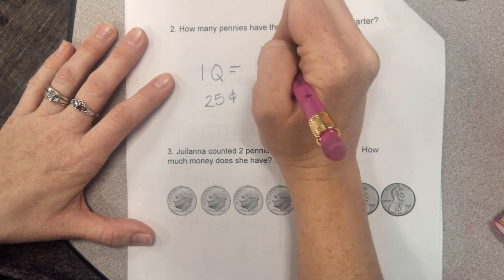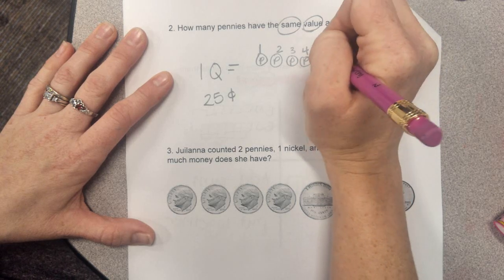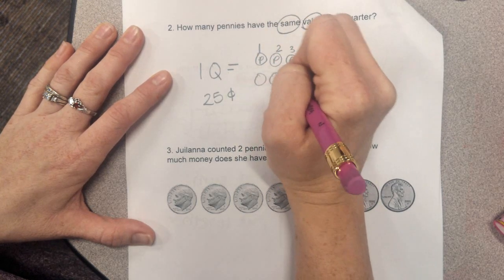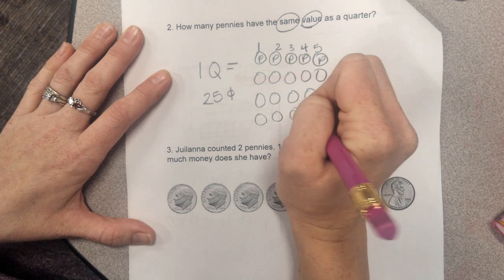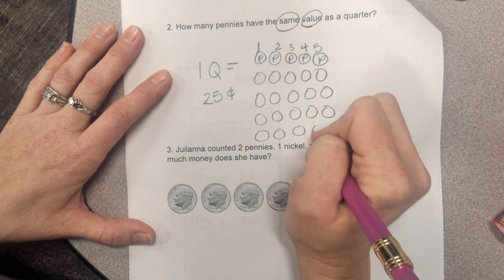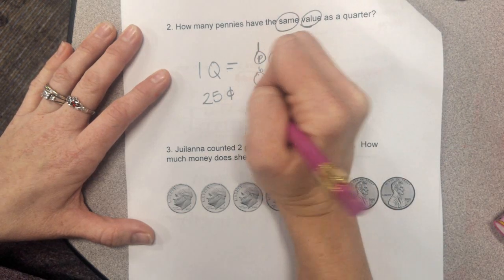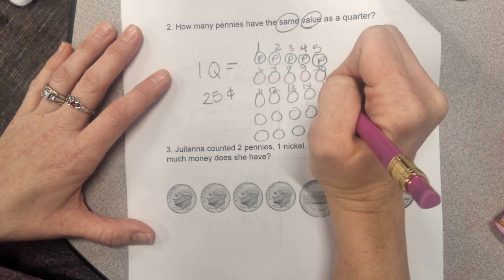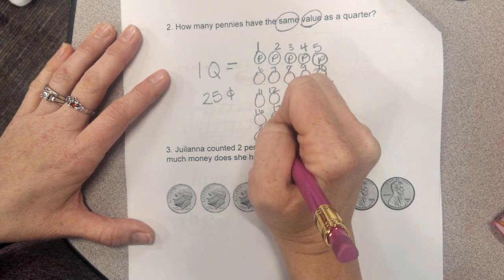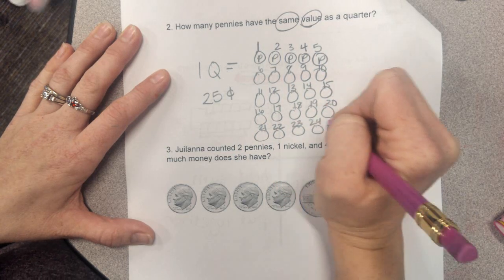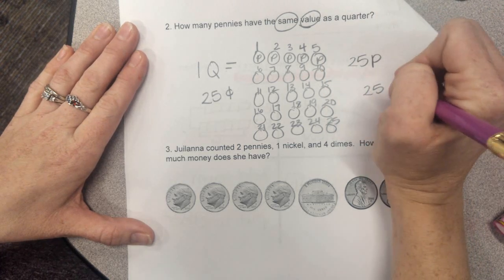So I would draw pennies until I get to 25 cents, which would be 25 pennies. 5, 6, 7, 8, 9, 10, 11, 12, 13, 14, 15, 16, 17, 18, 19, 20, 21, 22, 23, 24, 25. So I need 25 pennies to make 25 cents.